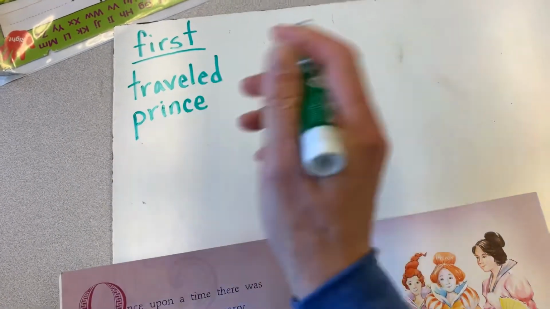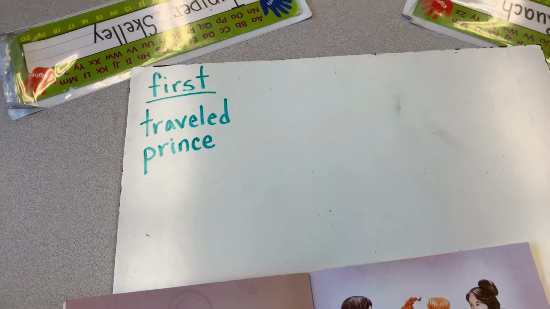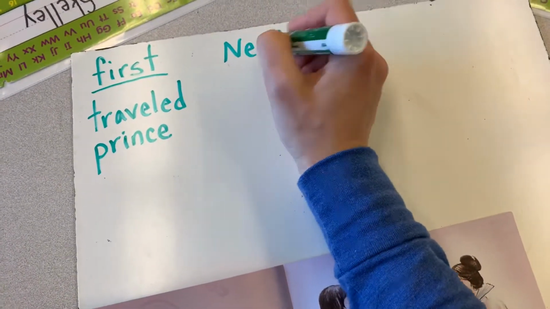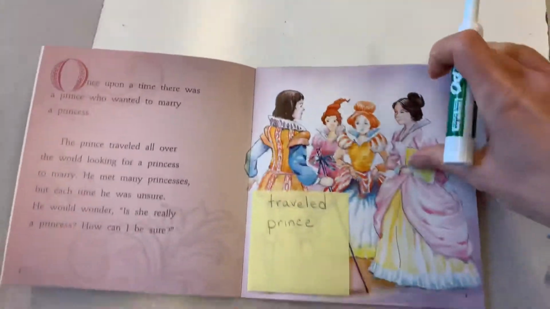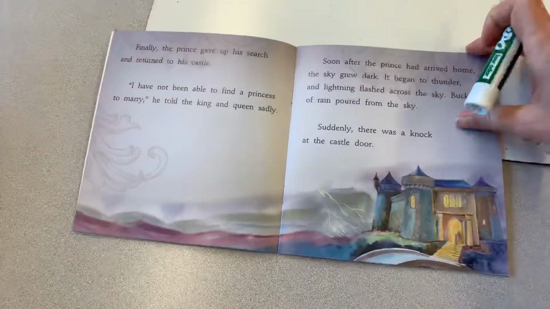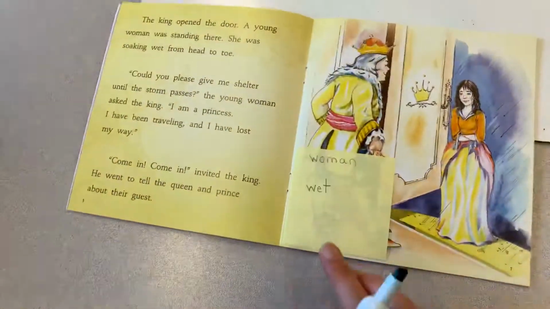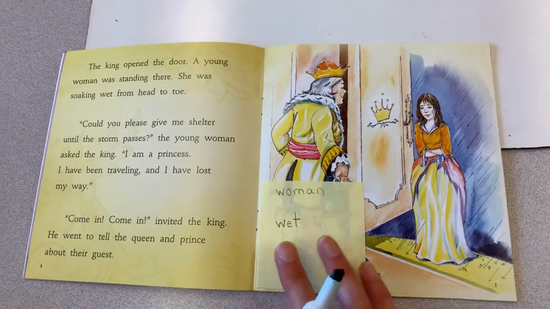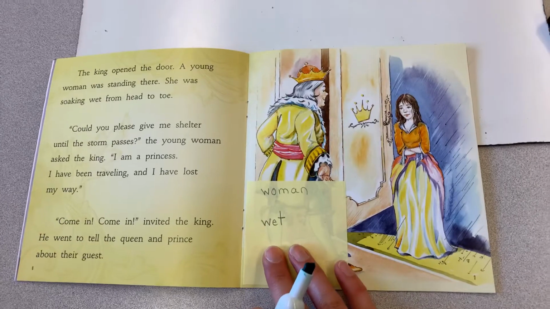Now, if you have different words than teacher, you could write down your different words. Then I could write next, and go to my next page. That would be on page 6 and 7. I would write woman and wet. If you have different words on page 6, go ahead and write your words. I'm going to write woman and wet.